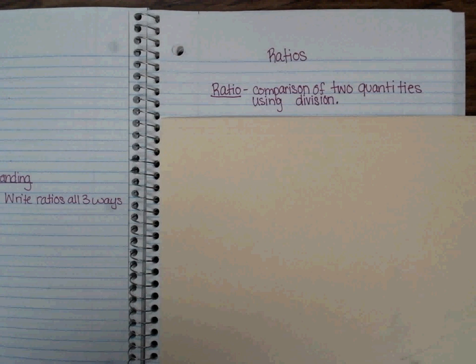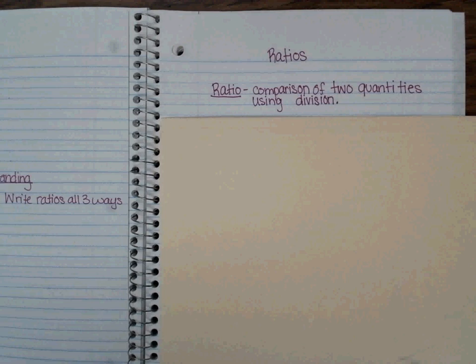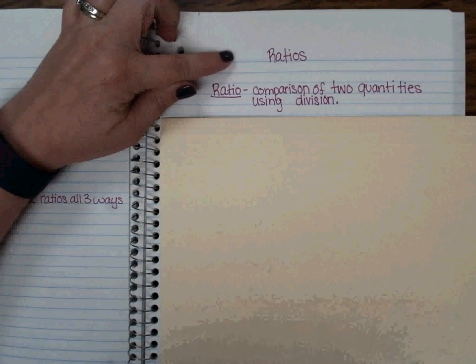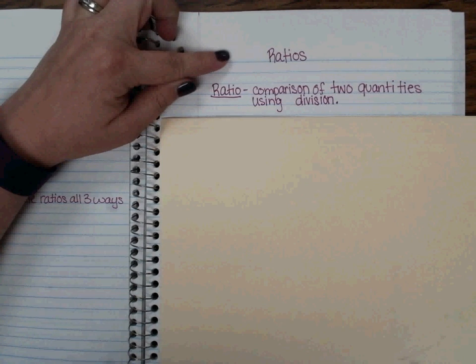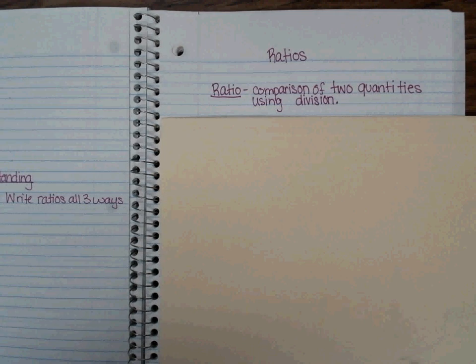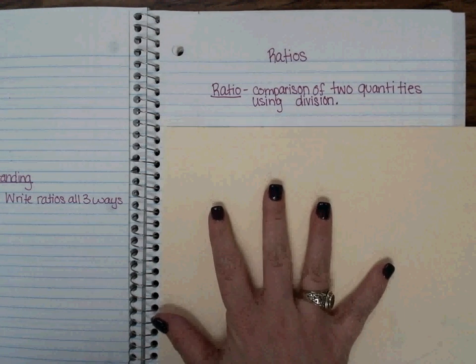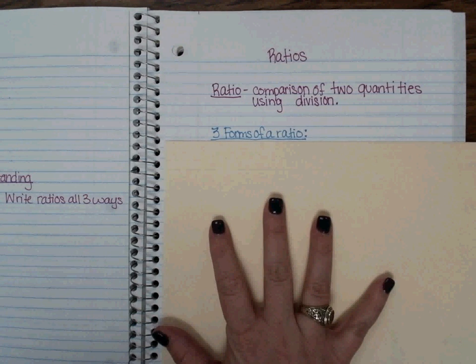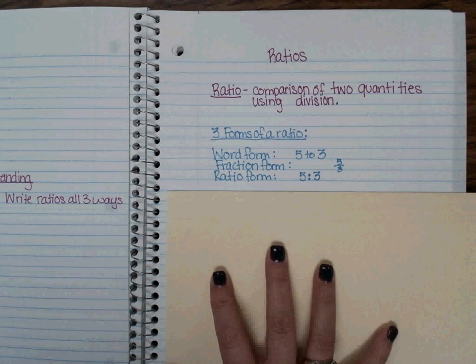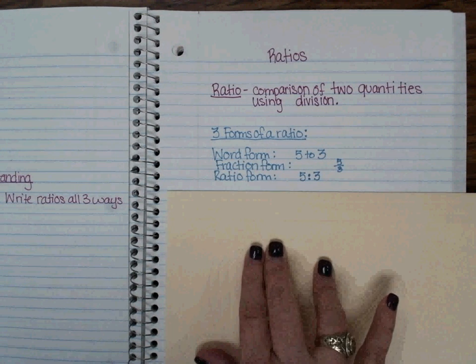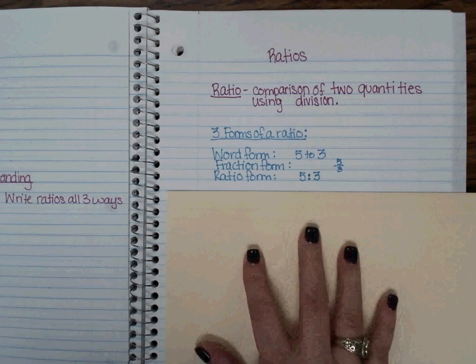And today we're going to be talking about ratios. So go ahead and in your INB, make sure that you put the title at the top, and let's talk about the definition. Pause to write this down so that you have it written. A ratio is a comparison of two quantities using division. So there are different ways that we can write ratios. There are three forms. We can write it in word form, a fraction form, and the ratio form. Again, go ahead and pause the video so that you know the three ways that we can write a ratio.